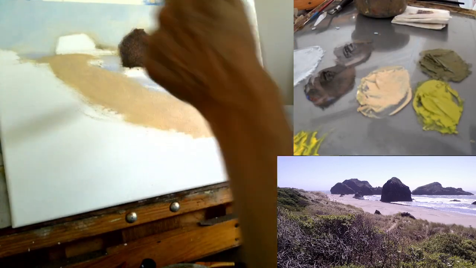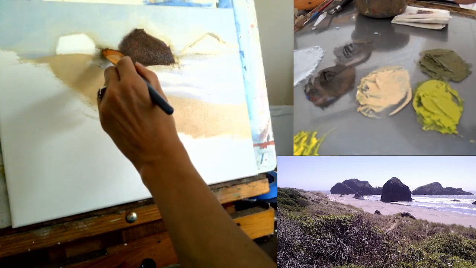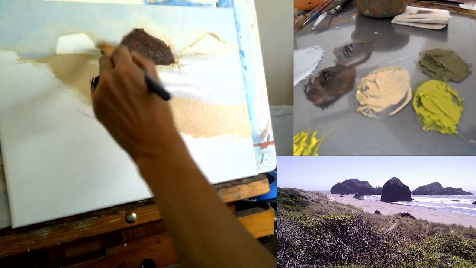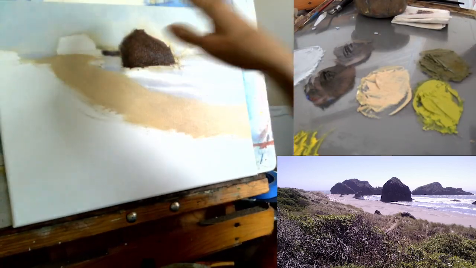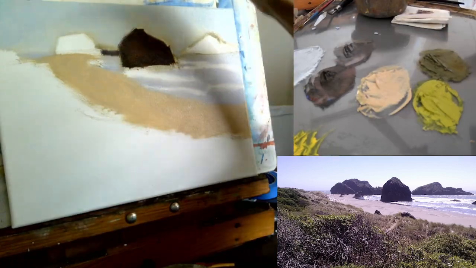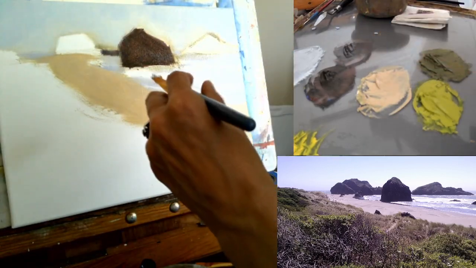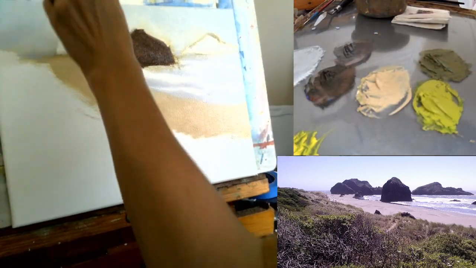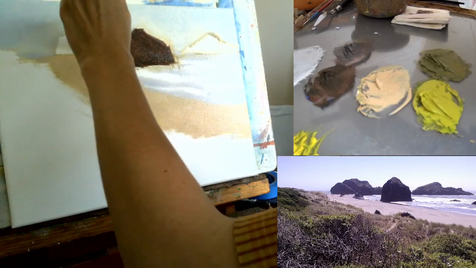Okay, these rocks here on the side, a little bit lighter, pushing it back farther. So when you have it slightly lighter in value, it will push it back and make it look like it's behind there. Also having it higher up is another way that it will look like it's higher.